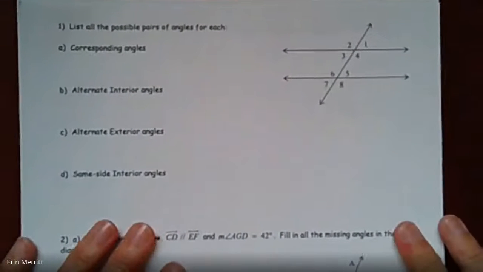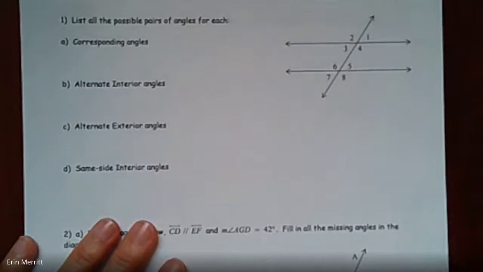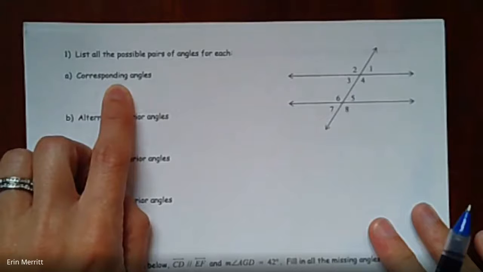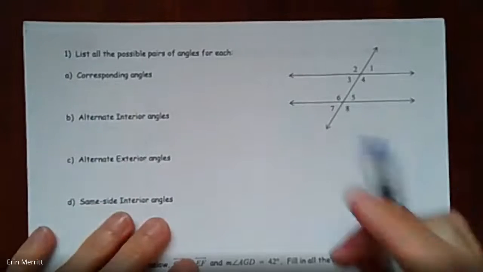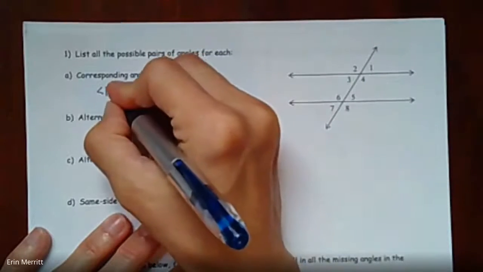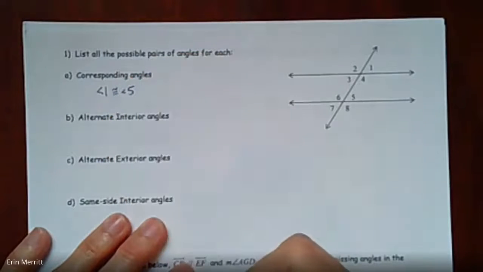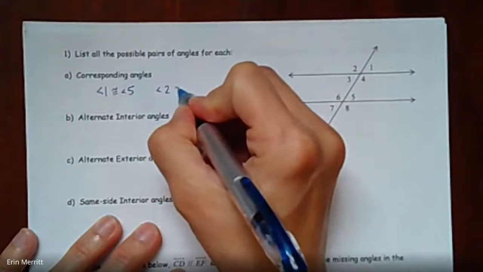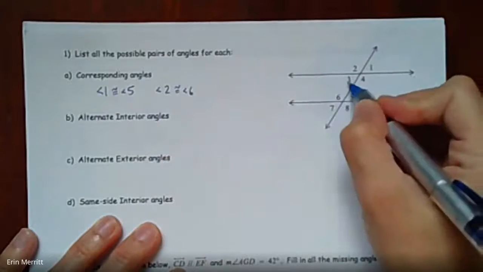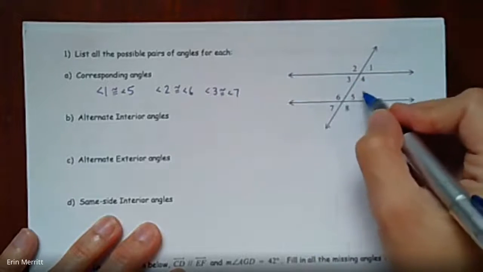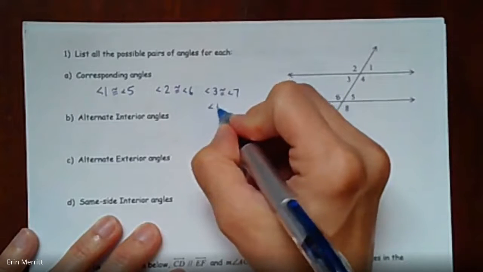When it says list all the possible pairs for each one, it's just the idea that you're doing some practice here. Corresponding is the one where top right matches top right, bottom right matches bottom right, and so on. So angle 1 would match angle 5, and then you could go all the way around: angle 2 and angle 6, angle 3 and angle 7, and the last pair, angle 4 and angle 8.